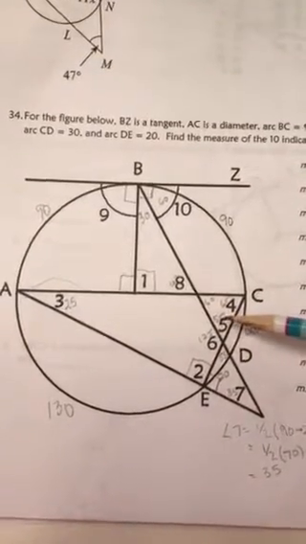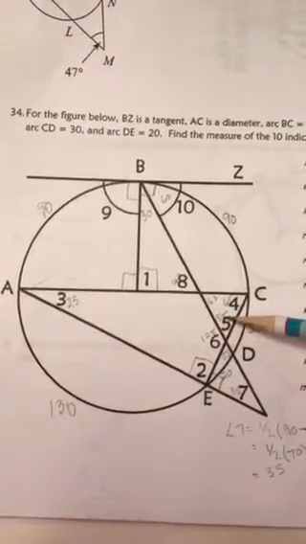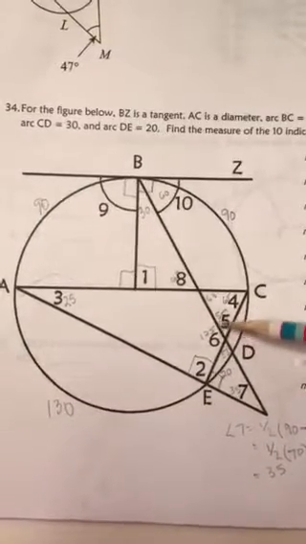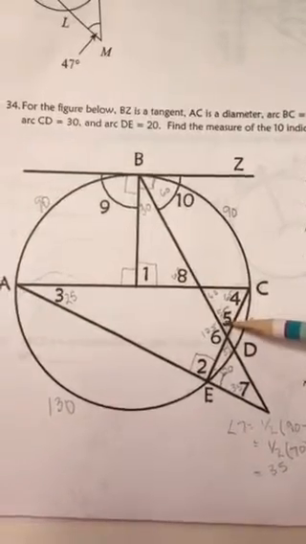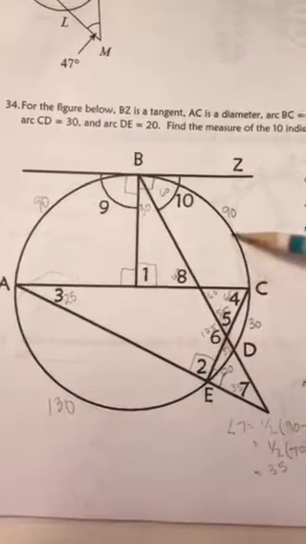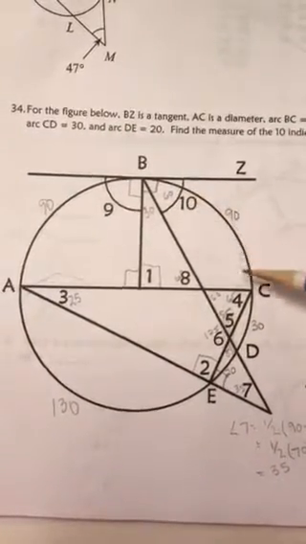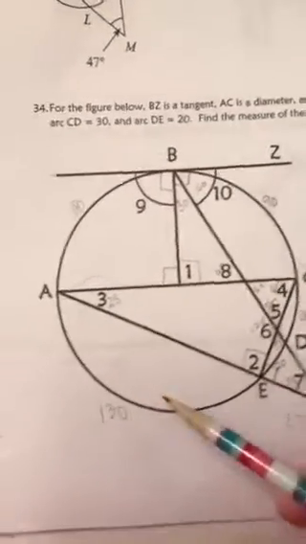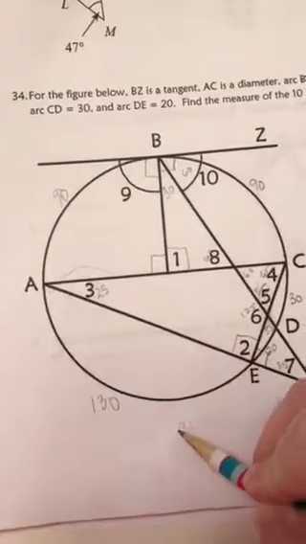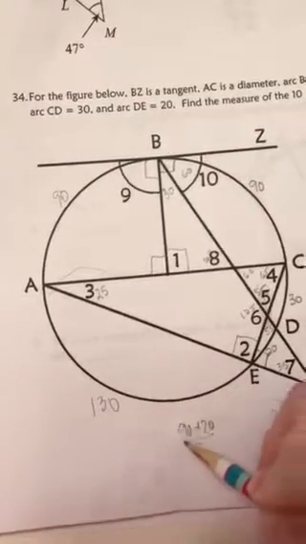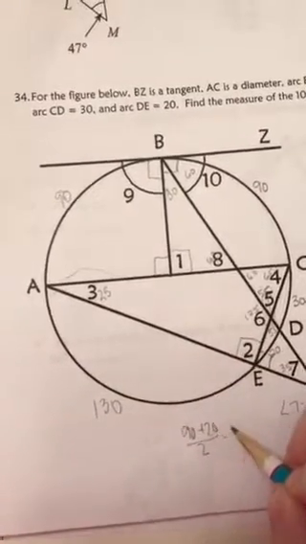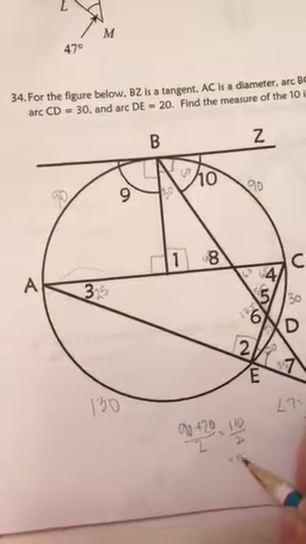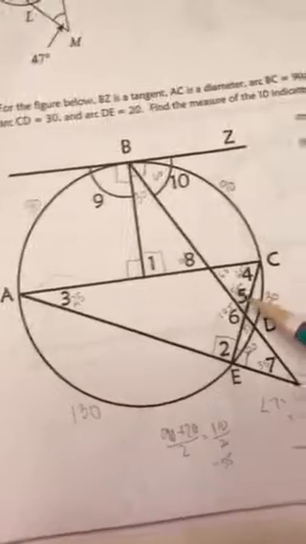The other thing I wanted to show you, keep in mind, look at angle 5. Angle 5 is an inside angle, right? So if you follow it out to the intersected arcs, it has a 90 that intersects on this side and a 20 that it intersects on this side. So what you could have done is found the average. So 90 plus 20 is 110, divided by 2, which is 55, which is what we got, but just another way to look at it.